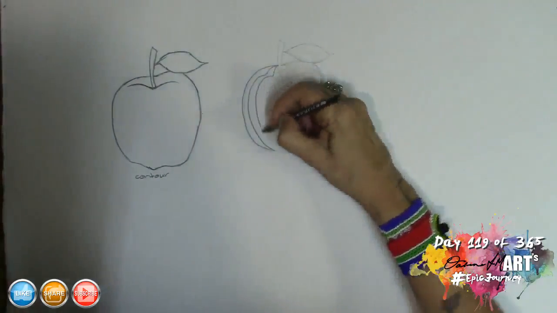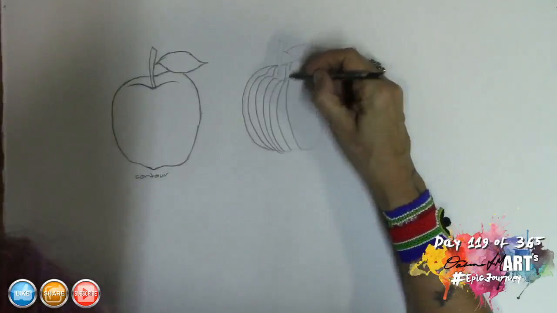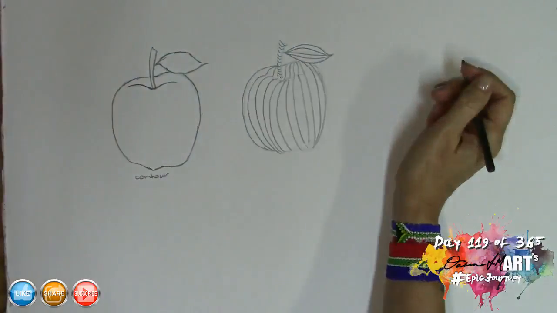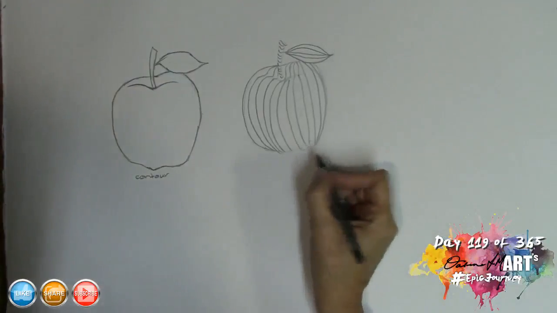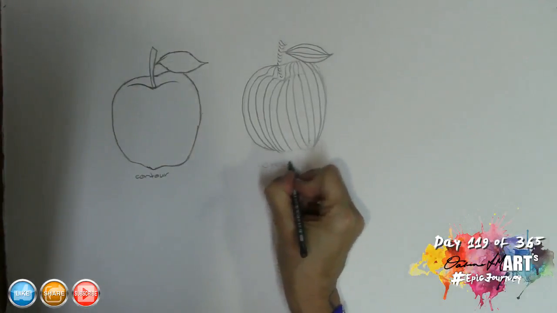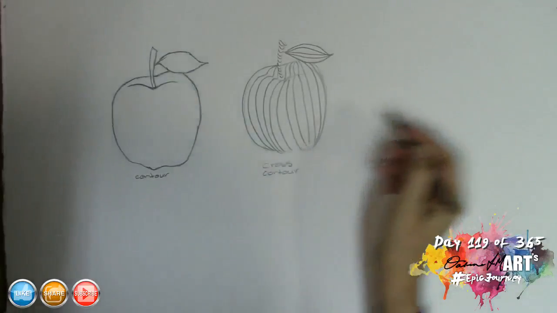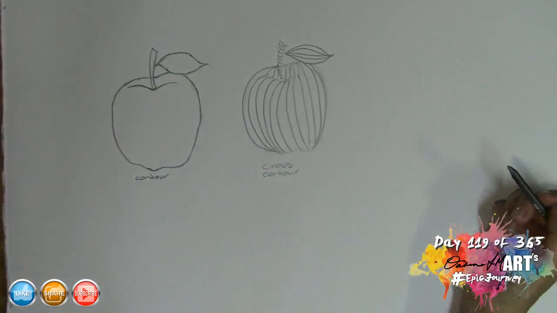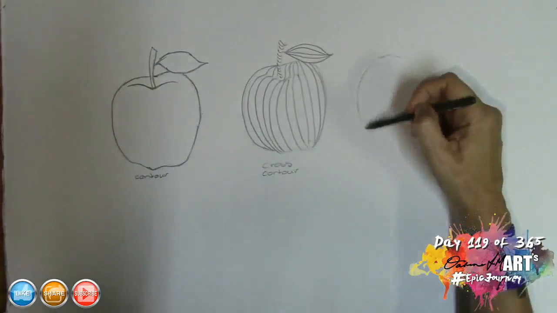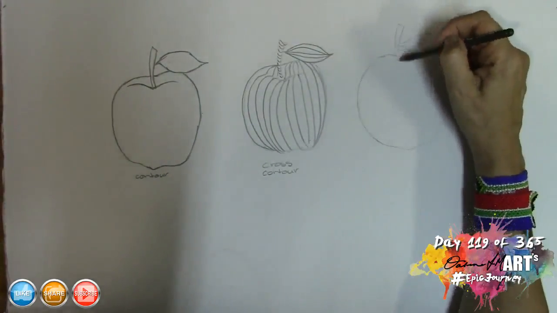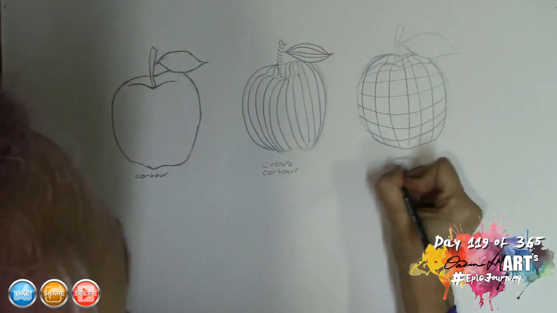Cross contour drawing is where my weakness really shows. Cross contour drawing is, you obviously first start off with the drawing of your subject in a contour fashion, and then you start drawing lines almost like the lines of latitude and longitude on the earth. So you'll start drawing your lines around the curvature of the subject that you're drawing. Curvature, of course, if it's curved surfaces, and straight lines, of course, if it's flat surfaces.